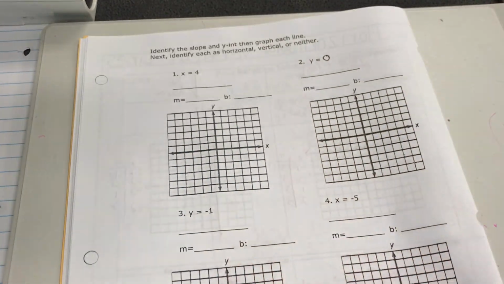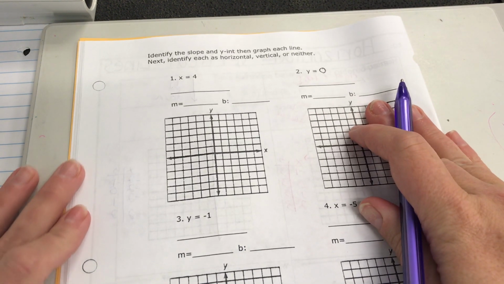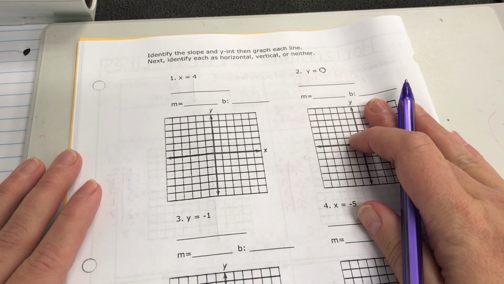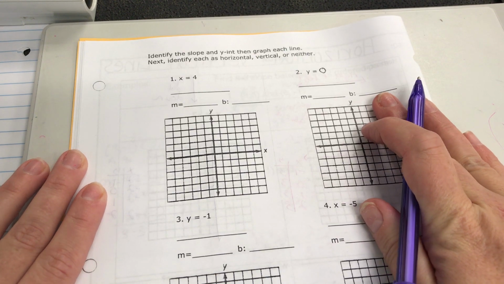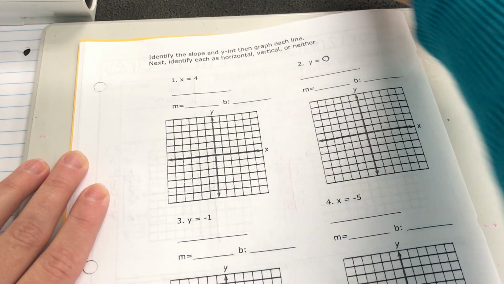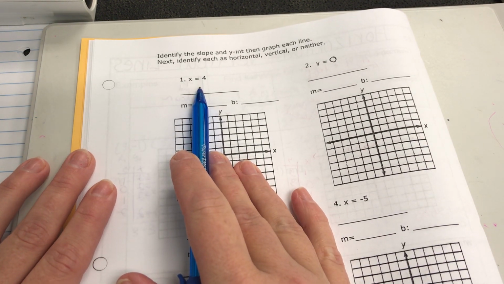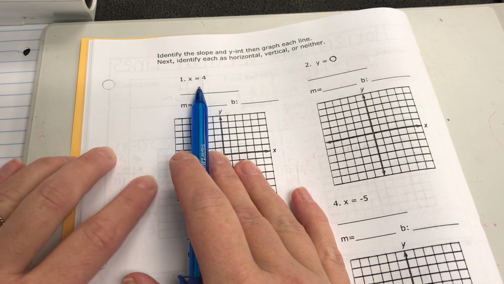All right, for examples, it says identify the slope and the intercepts, then graph each line. Next, identify each as a horizontal, vertical, or neither. Okay, here we go. So, x equals 4. Is x equals a vertical or a horizontal?